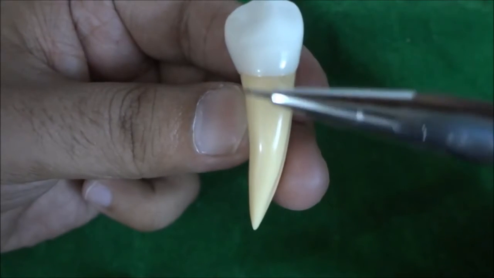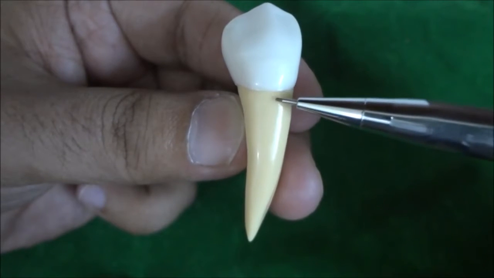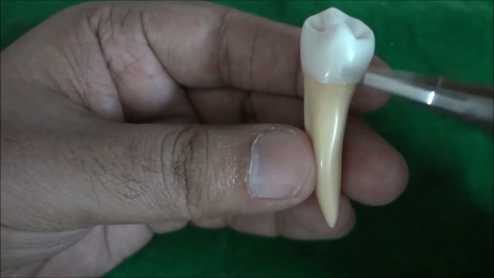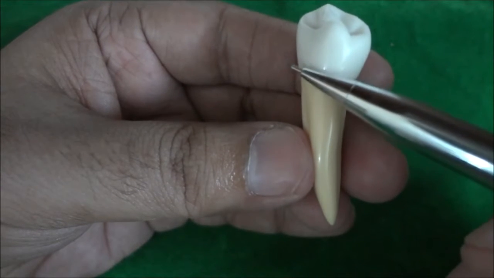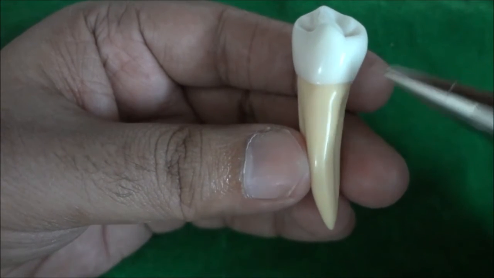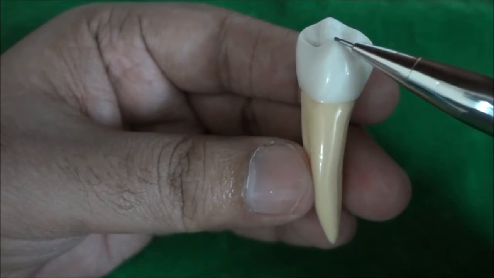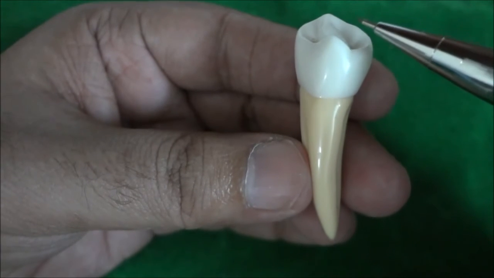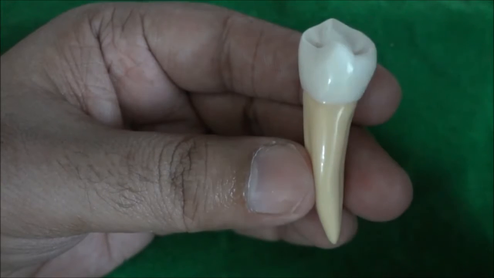The root of this tooth bears a close resemblance to the mandibular canine, but usually it is shorter in length. The crown and the root both taper towards the lingual side, so you can see part of the mesial side and the distal side from the lingual aspect. The lingual cusp is shorter and less developed as compared to the buccal cusp. You can see part of the occlusal surface from the lingual aspect.